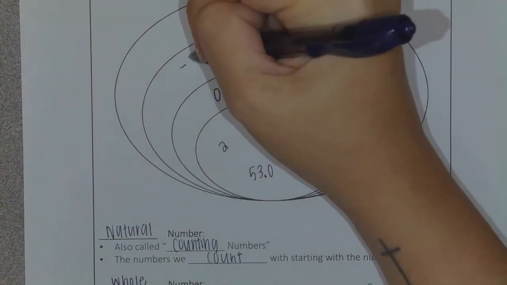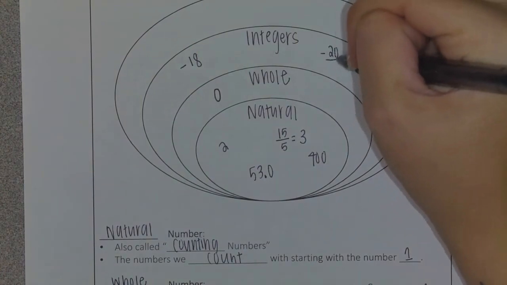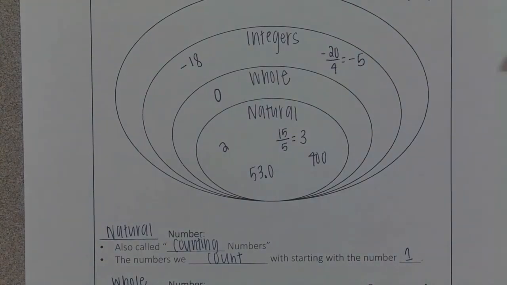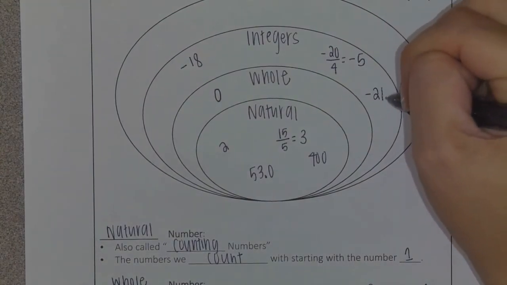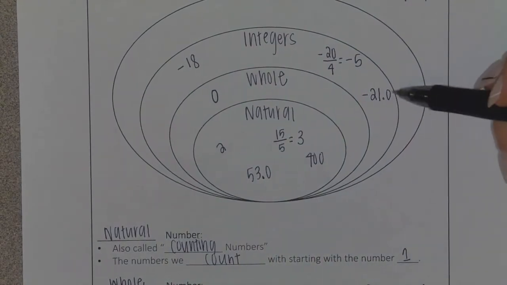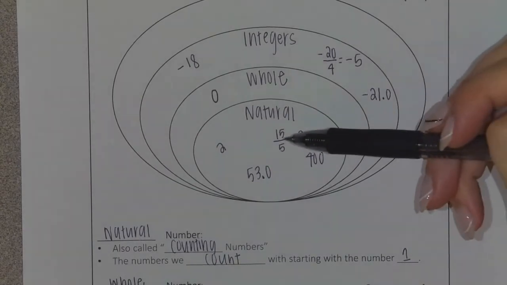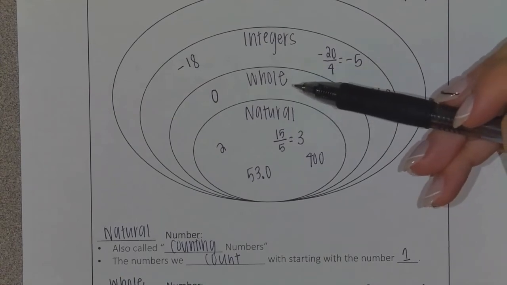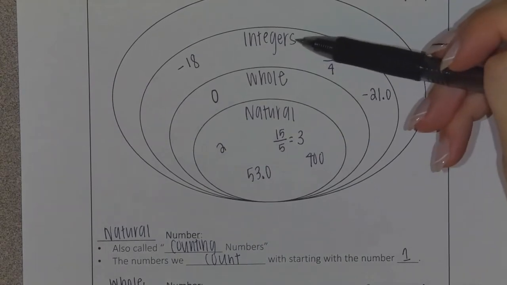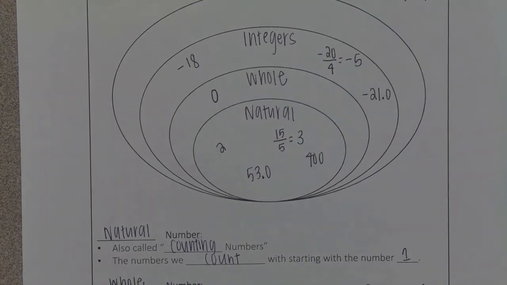So this could be the number negative 18, excuse me. This could be negative 20 over 4 because that simplifies just to be negative 5. This could be negative 21 and 0/10 because again, we've got that unnecessary 0 that I can cover up right there. Okay. So again, every natural number is also a whole number. Every natural and whole number is also considered an integer, but not every integer is a whole number, right? We've got to start on the inside and work our way to the outside.